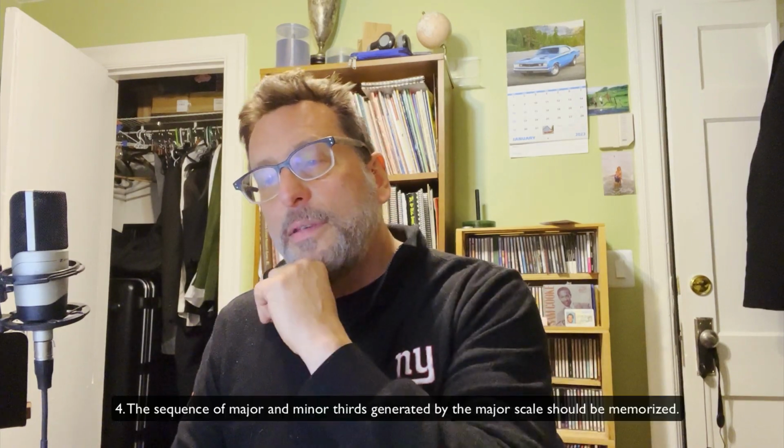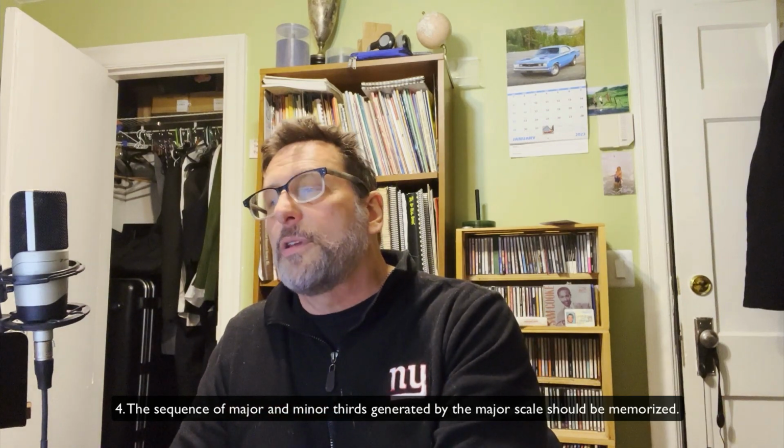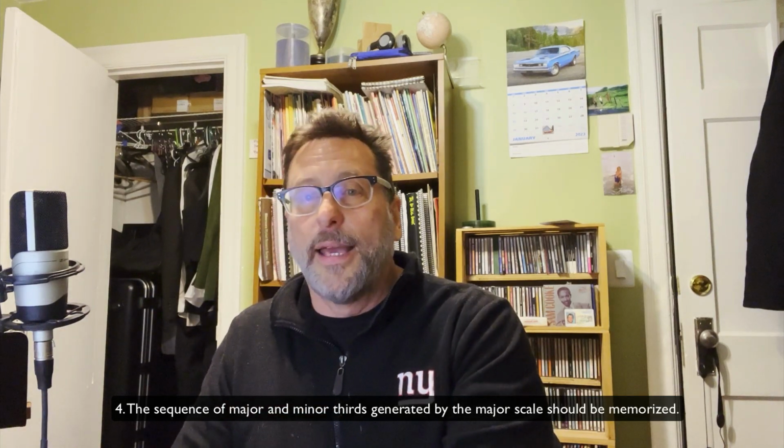Check that out. Scales and thirds in D flat, and it's not any harder than the key of C. So now we're on to point number 4. The sequence of major and minor thirds generated by the major scale should be memorized.